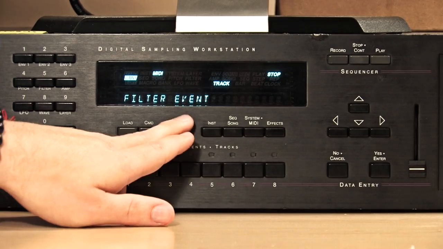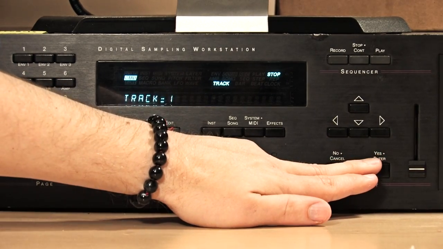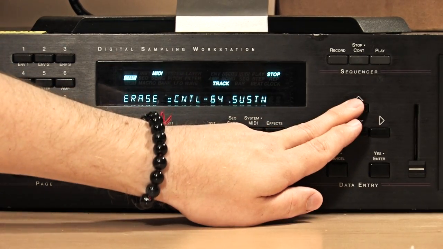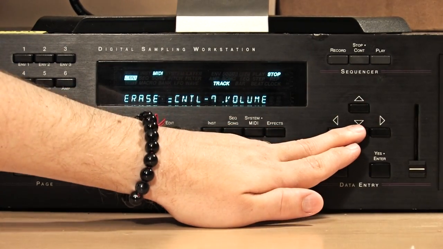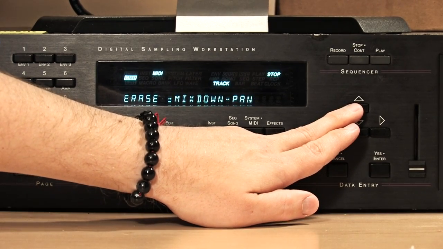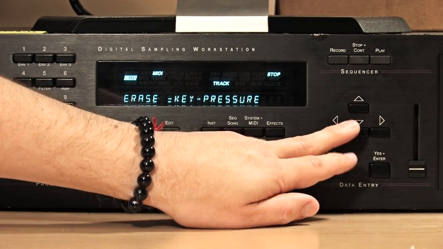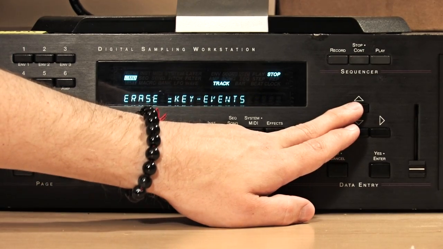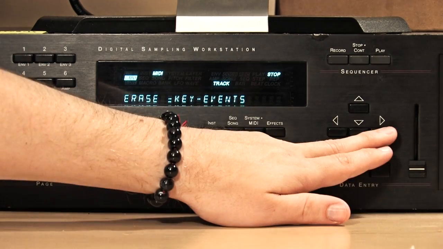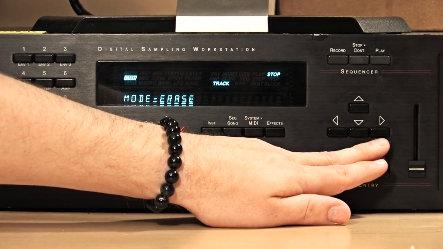Filter event. This is a powerful function. You can pick various things. You can pick pitch bends, sustains, volume, anything that the controller has recorded in the sequence you can alter. In this case, key events is what we want. That's going to be, you hit the drum pad, you hit the keyboard key, that's counted as a key event, okay? So we want to erase the key events.